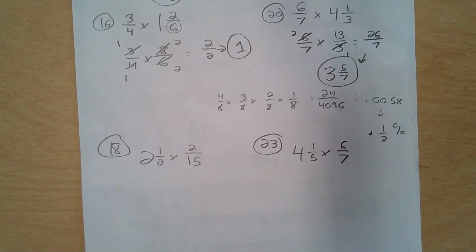The only difference in tomorrow's lesson will be multiplying a mixed number times a mixed number, which means we'll just have to do this process twice, where we'll have to turn both mixed numbers into improper fractions, and then multiply as normal. So that'll be the difference with tomorrow. But if you can do it today, then tomorrow should be not too challenging.